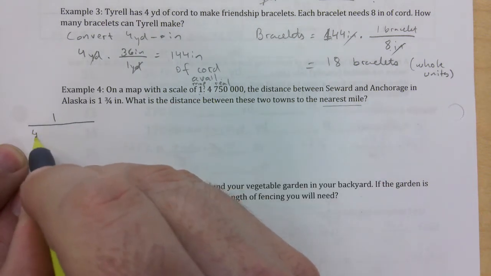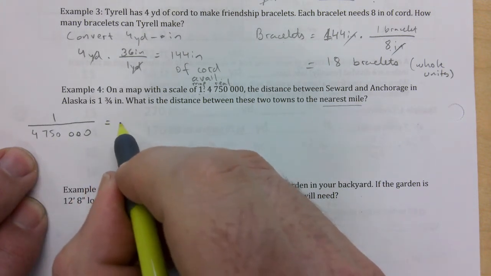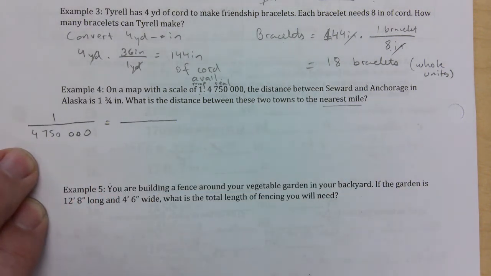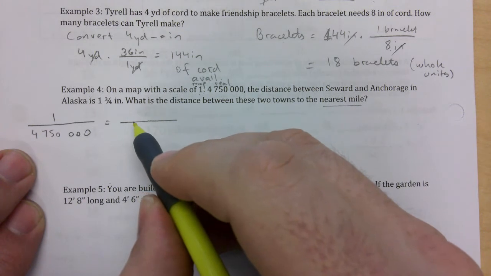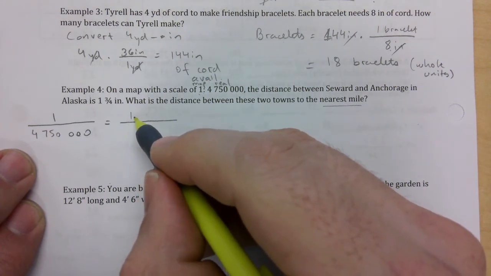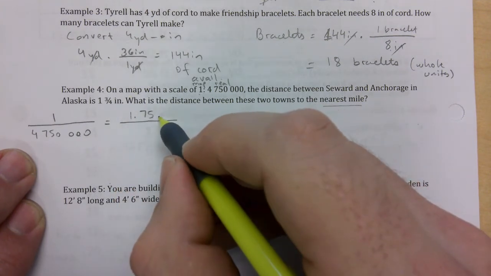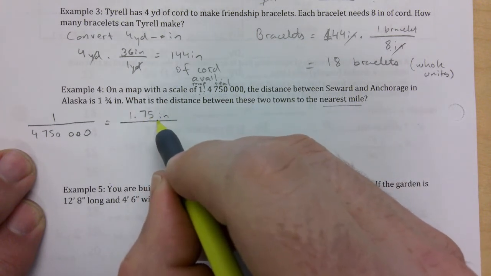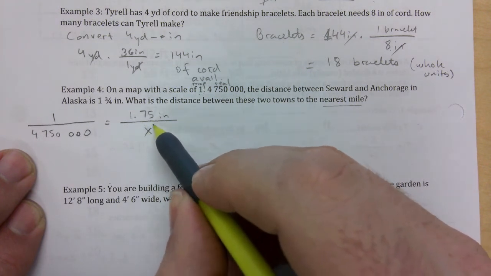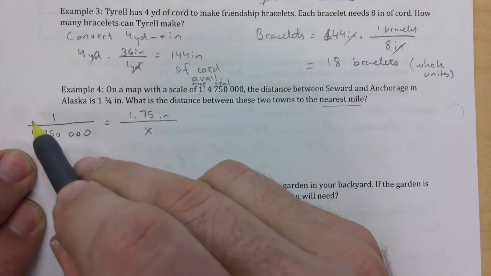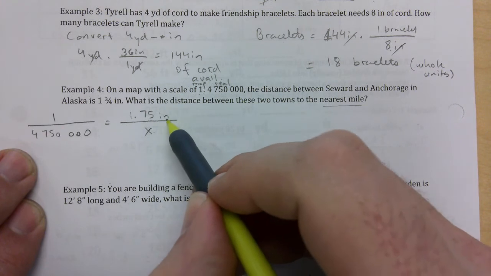Knowing that 1 unit on the map is this many units in real life, you need to be able to do these types of questions involving a scale. I'll give you some more notes on the side there. This is the map. So since on the map you read 1 3/4 inches, and 3/4 is 0.75, you're going to find out how many units, in this case inches, because the scale doesn't have any units. So your answer is going to be assumed to be in inches as well.